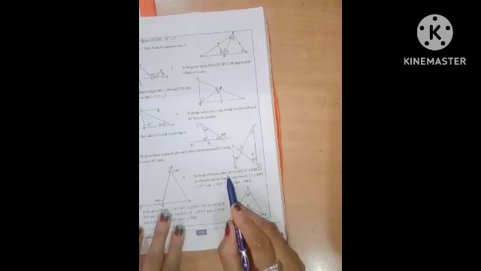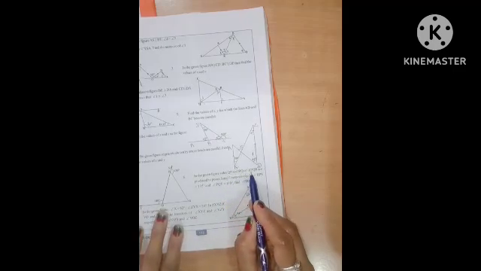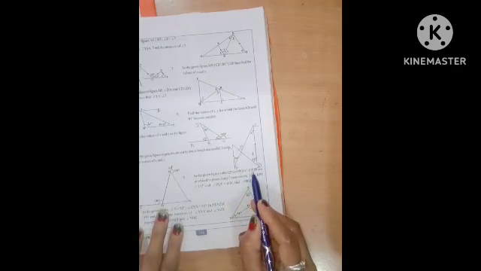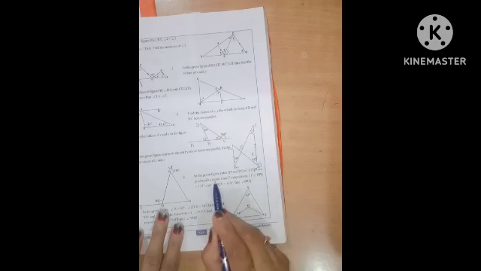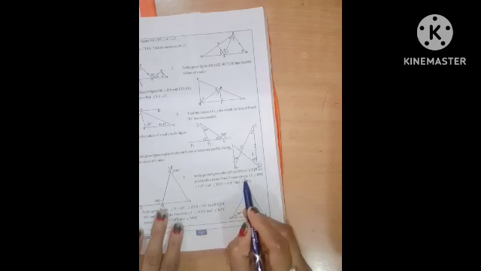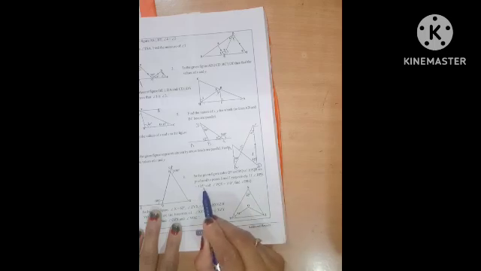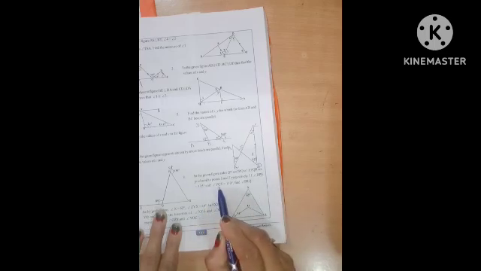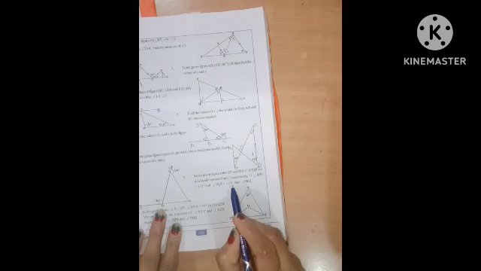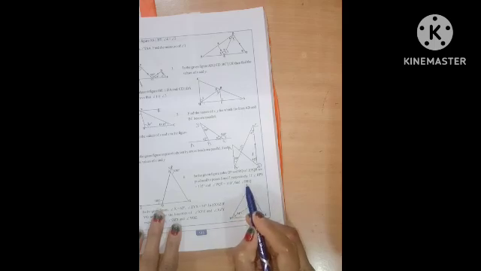In the given figure, sides QP and RQ of triangle PQR are produced to points S and T respectively. If angle RPS is equal to 135 degrees and angle PQT is equal to 110 degrees, find angle PRQ.